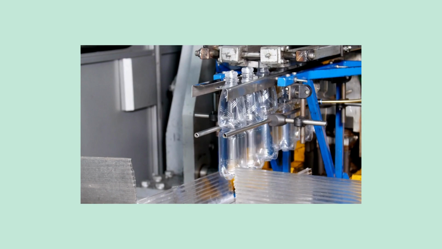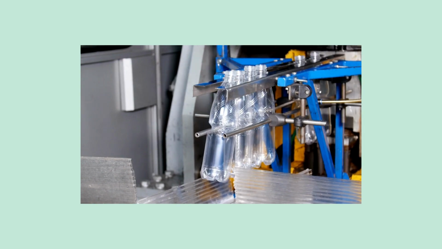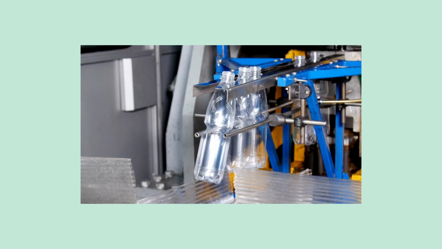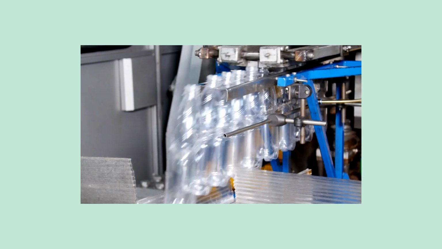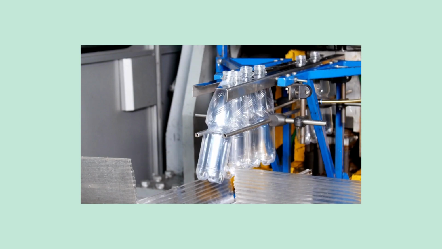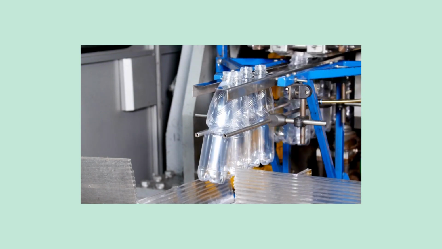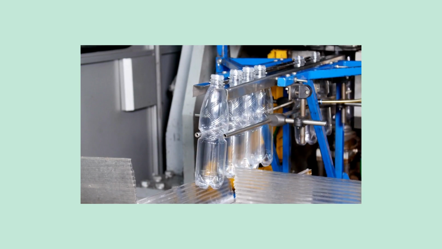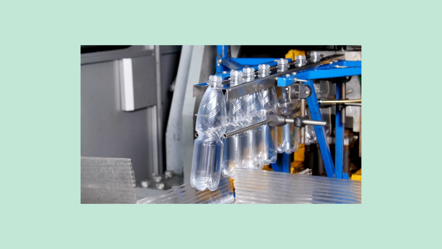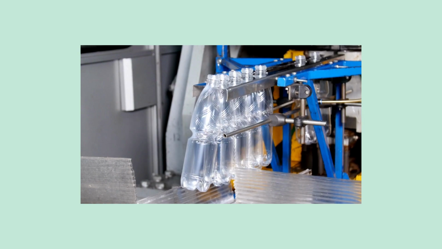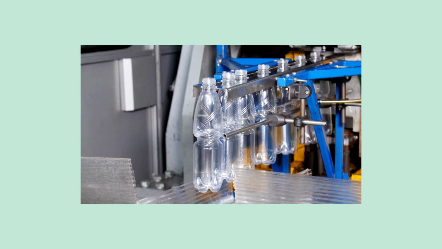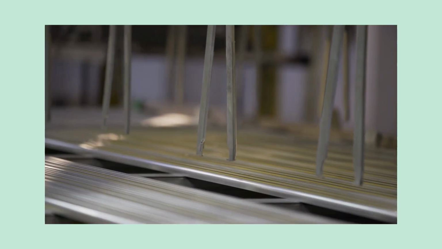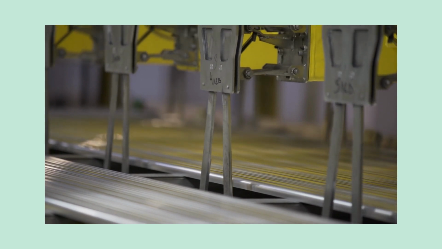The second method is injection. This process is carried out in three stages. In the first, the melt is injected in a mold to produce the preform, which has the appearance of a test tube with a threaded mouth, which will be part of the final finish and requires a strict tolerance.